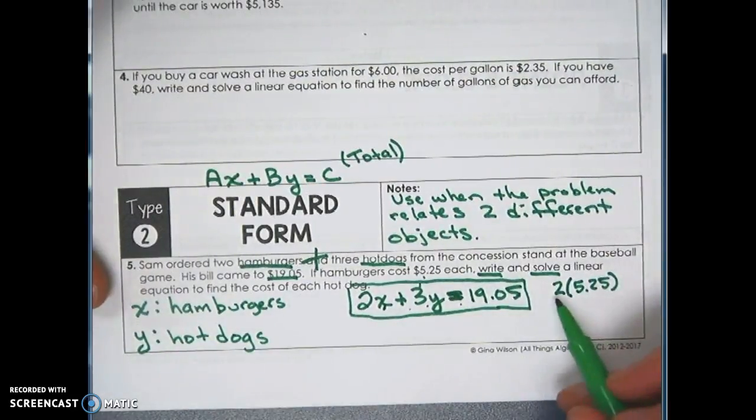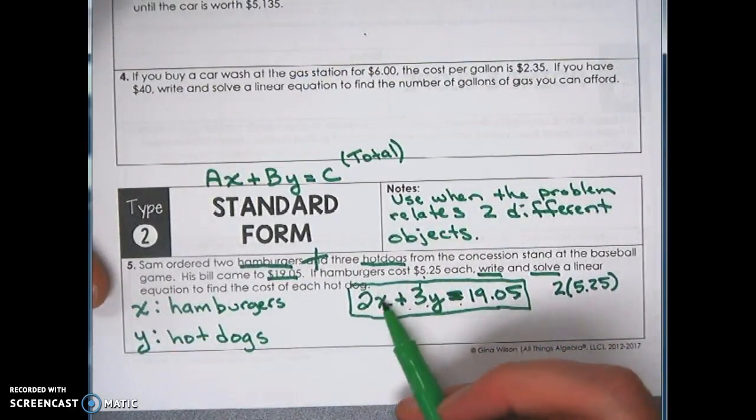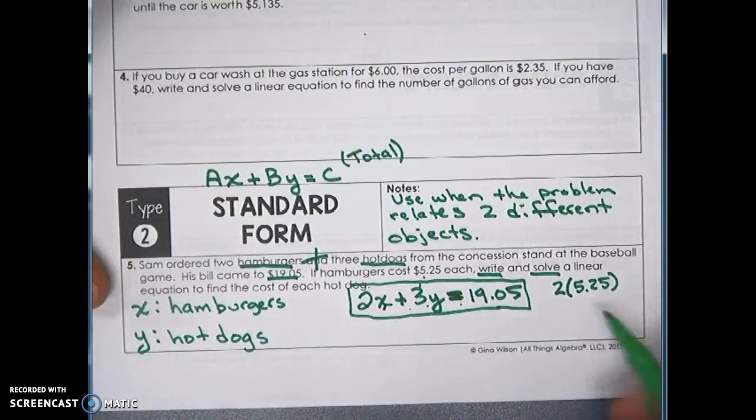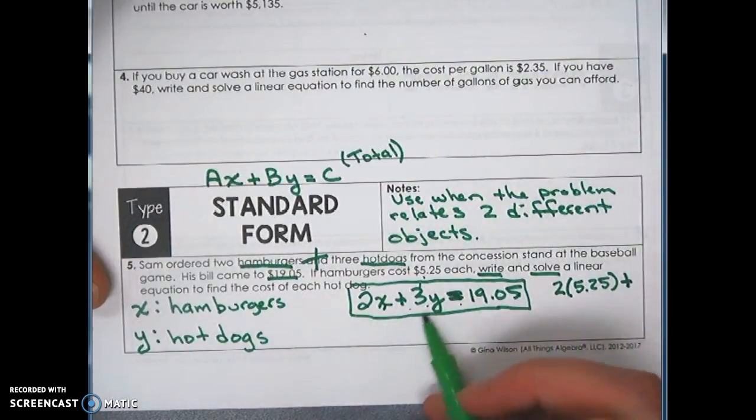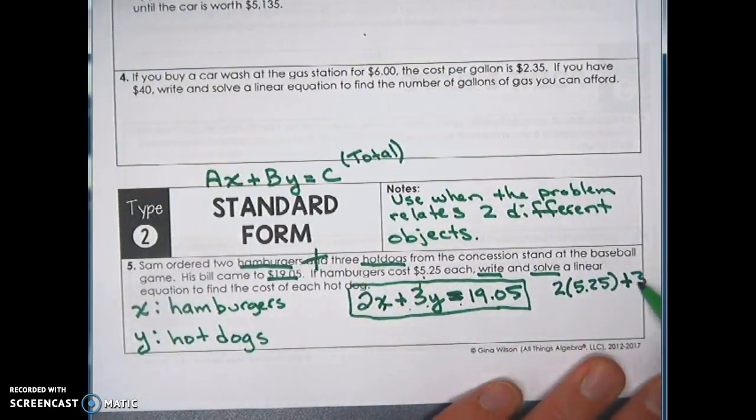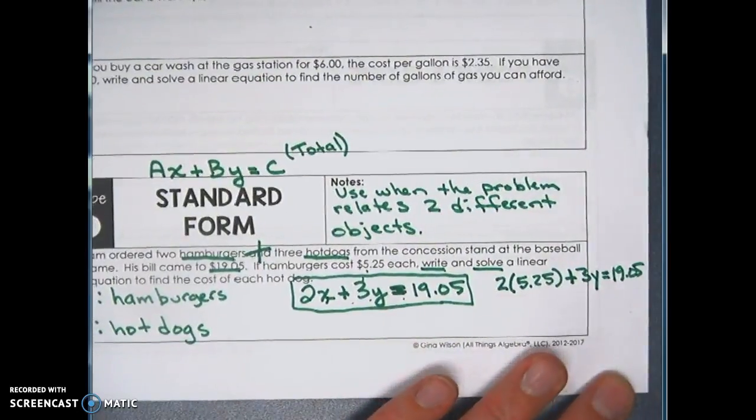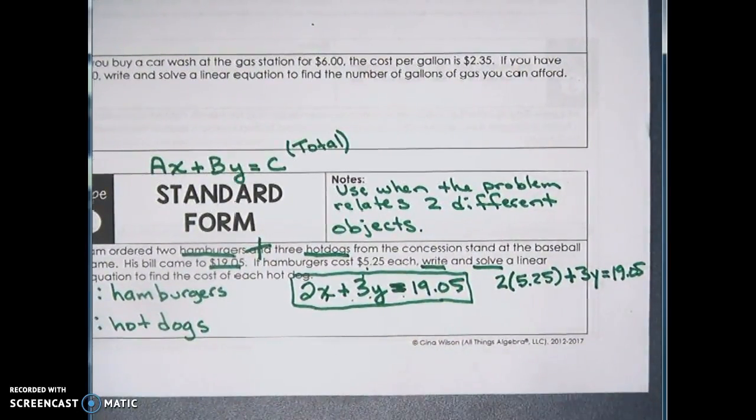I had 2 hamburgers at the cost of $5.25 each. So if I want to find the total cost, I would do 2 times x, or 2 times $5.25, plus my 3y. I still don't know the cost of a hot dog, so I'm going to keep it y. And that equals my total of $19.05. And now I'm just going to solve for the cost of that hot dog.